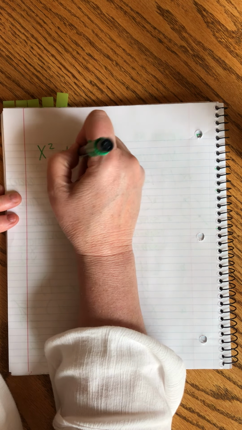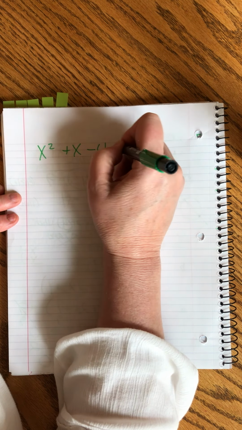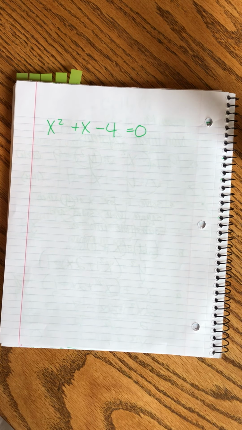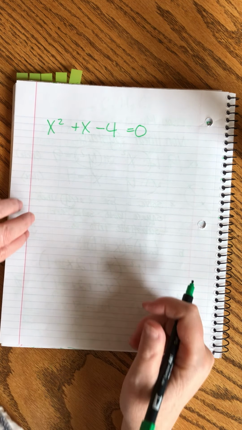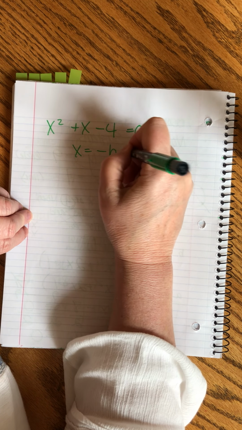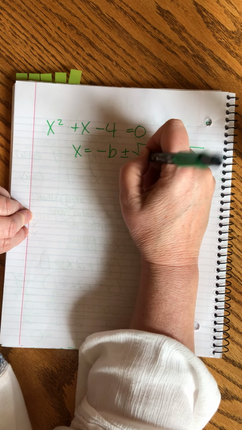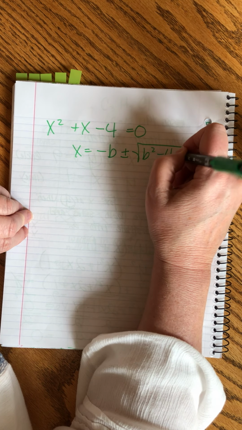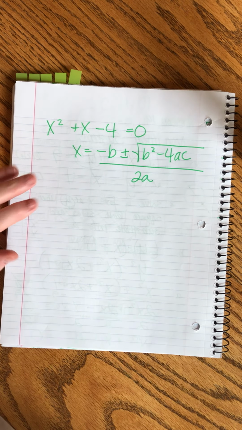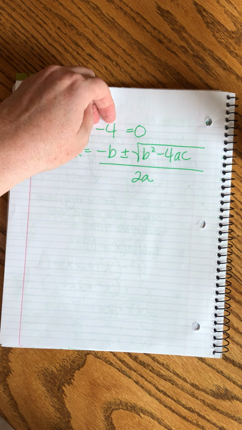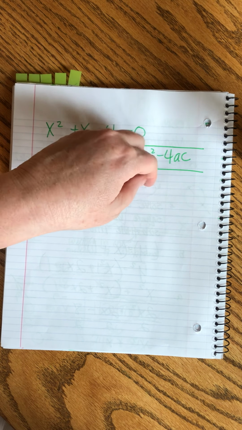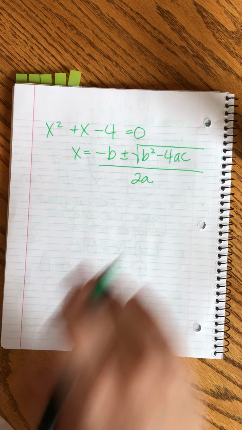X squared plus x minus 4 equals 0. So we drag out the man-eating dragon, aka the quadratic formula. We remember it's x equals minus b plus or minus the square root of b squared minus 4ac all over 2a. Remember when we took the quadratic equation in standard form with a, b, and c, and we solved it to get this? We did completing the square to get to this.